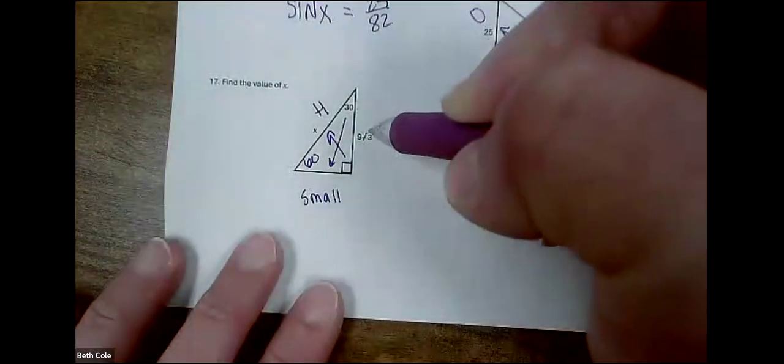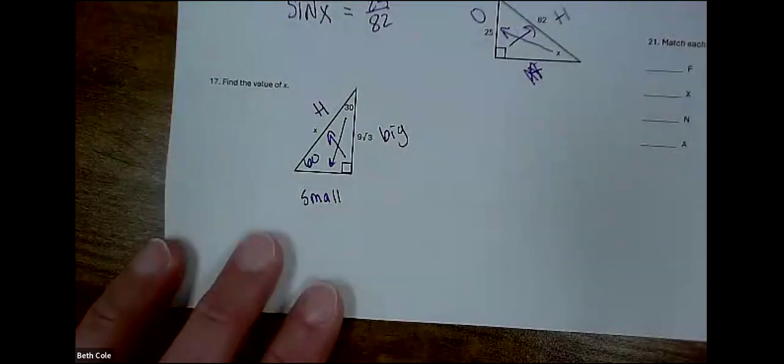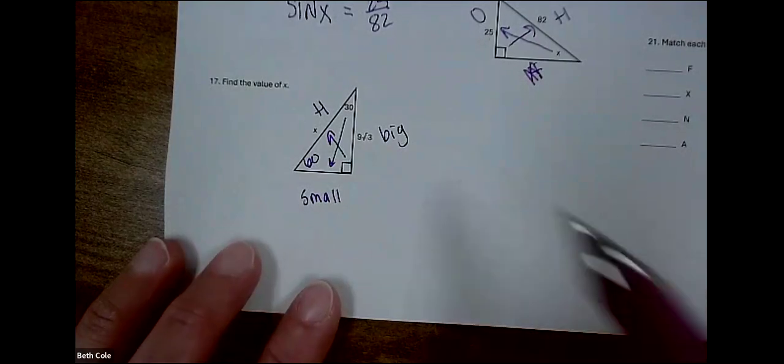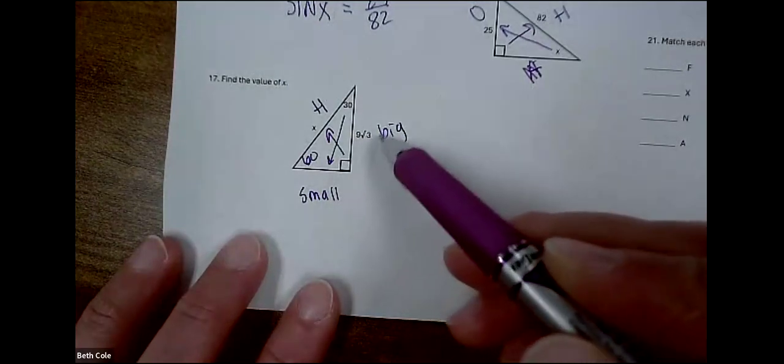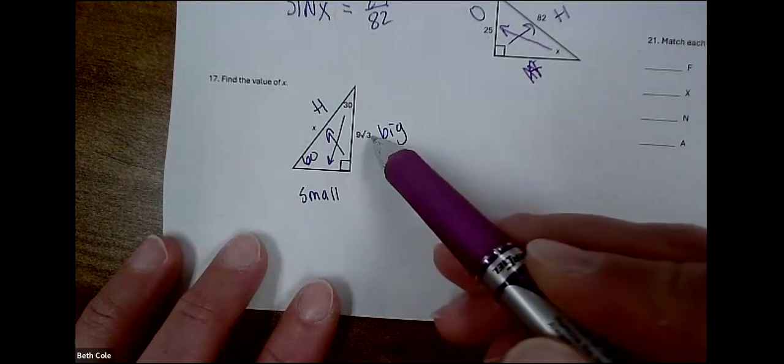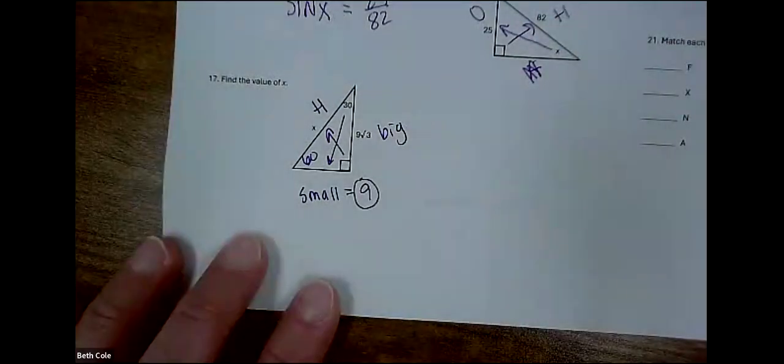Across from the 30 is the small side, and then the other one is the big side. Does anyone remember that from almost a month ago, small and big? I don't really expect anyone to. But here's how the pattern works. To get from the big side to the small side, you get rid of that square root of 3. So if this is 9 square root of 3, the small side is just 9. You just get rid of that square root of 3.